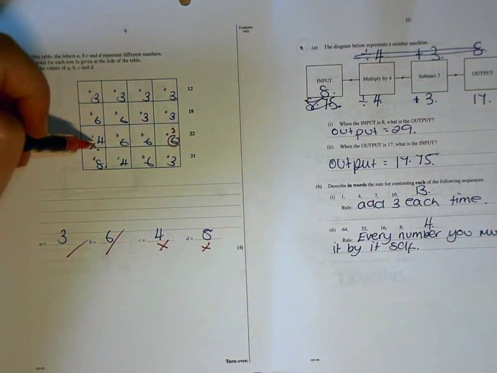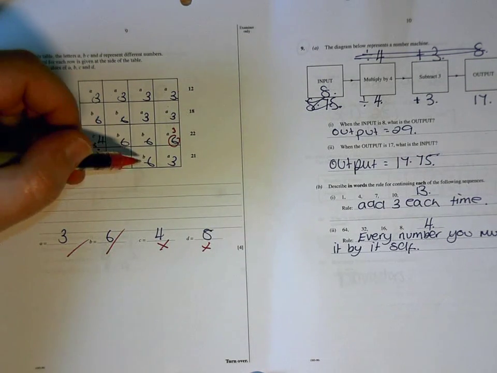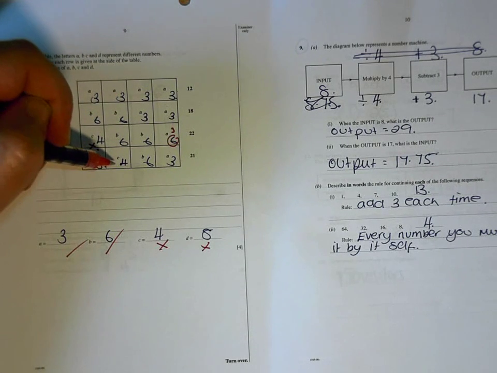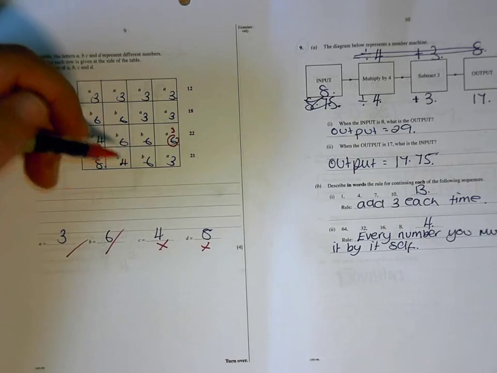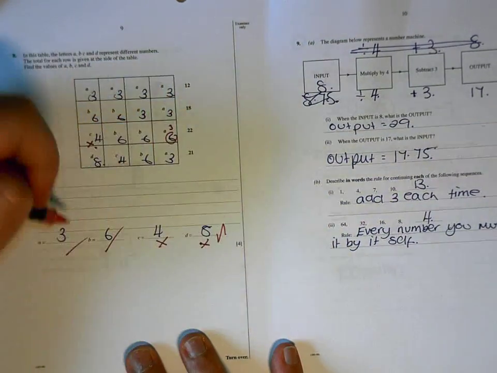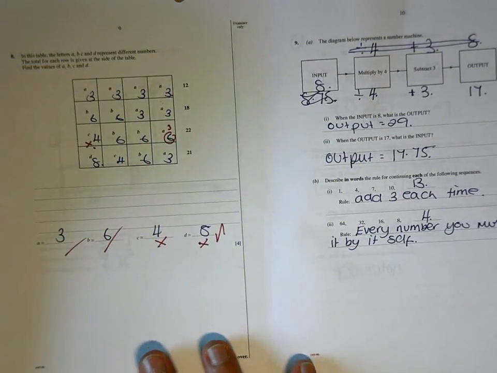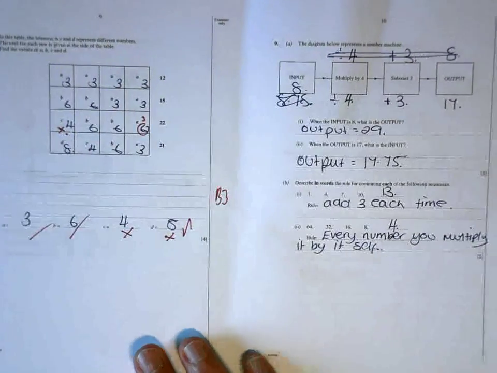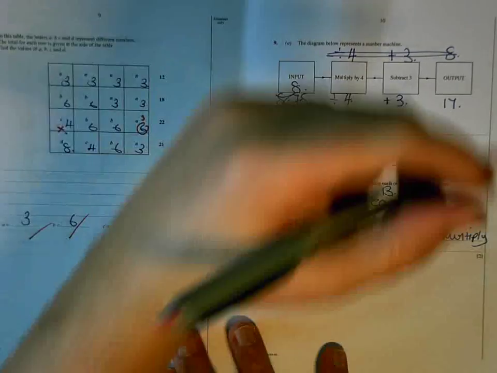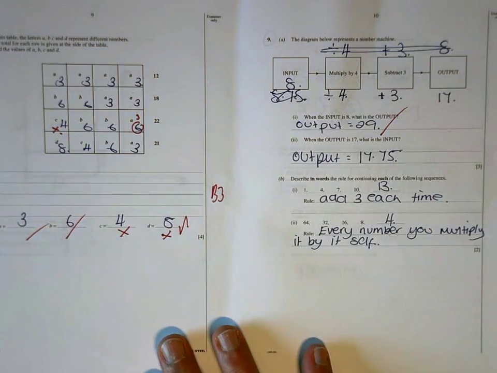And then if that one is wrong, 3, 6, and if that is 4, 10, 13 and 8, that one is actually right for that wrong answer there. So you're going to get 3 out of 4 for that. 29 is correct.